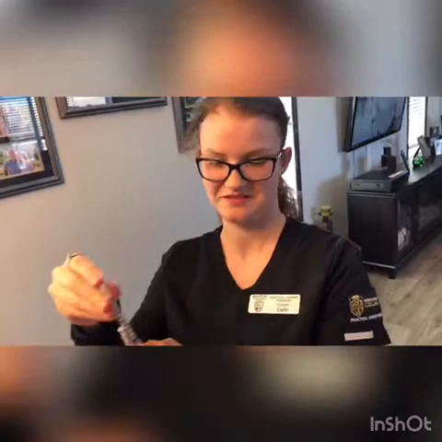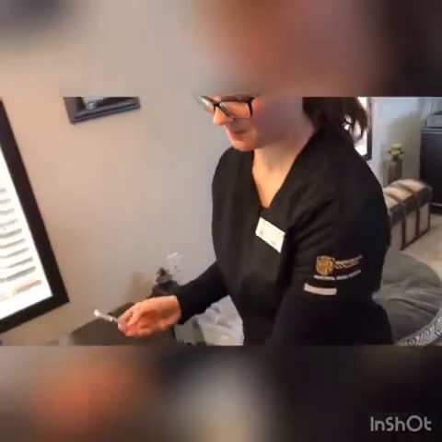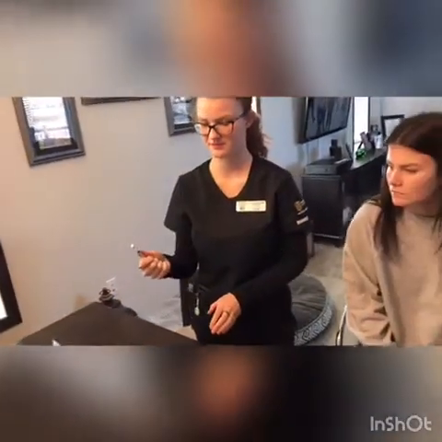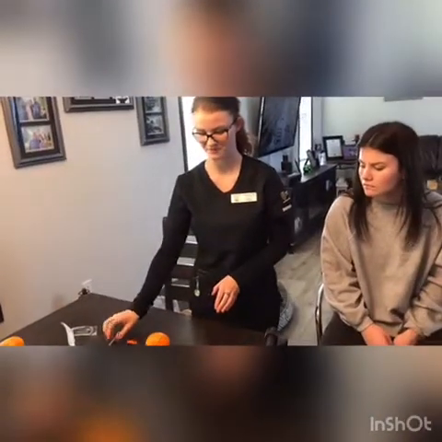Hold it, pull it out. After that's done, put the safety up into your sharps bin. Documentation for insulin is on the diabetic record.